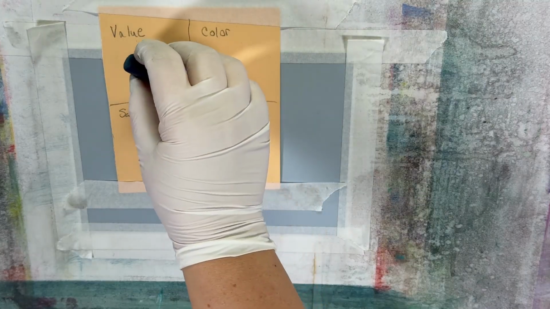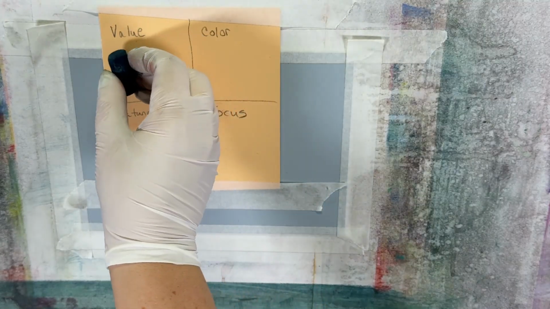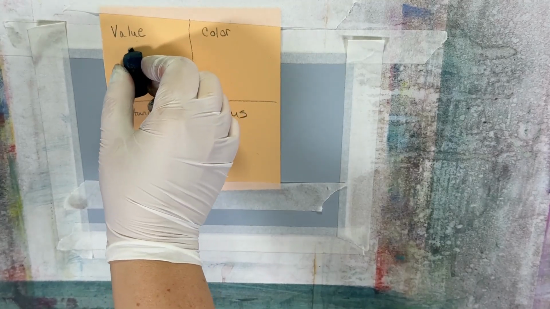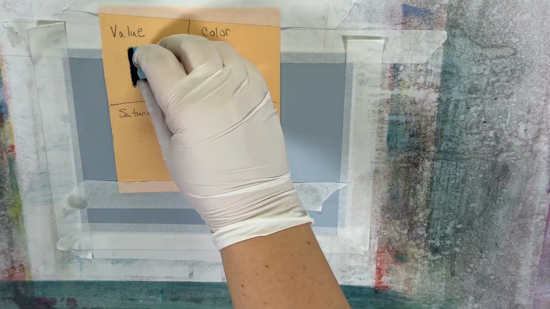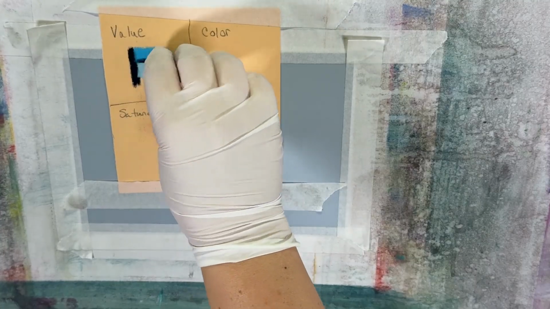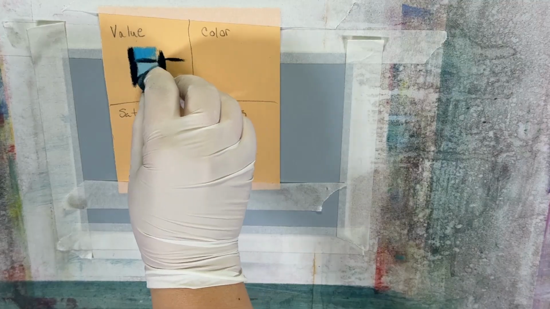So the first thing I'm going to show you is value. Value means dark and light. I'm going to use all blues here. We're going to create contrast by having an area of dark and then a mid-tone and a lighter tone, and then getting some more dark in there. Okay. So now we've built contrast between these areas. Like I said, that's usually the thing most people think about when they think about contrast.